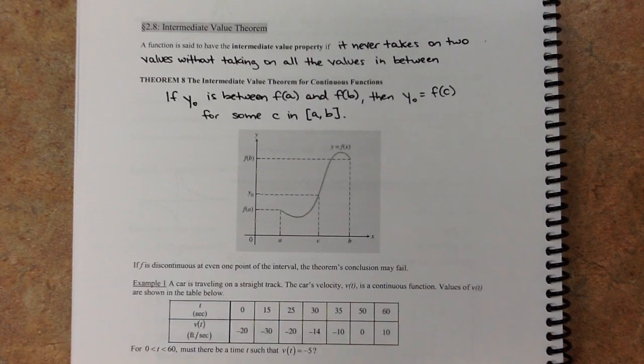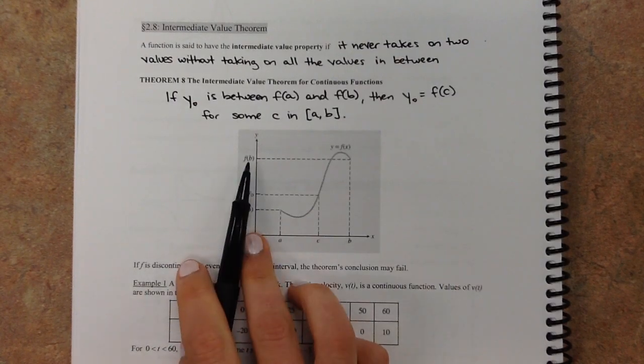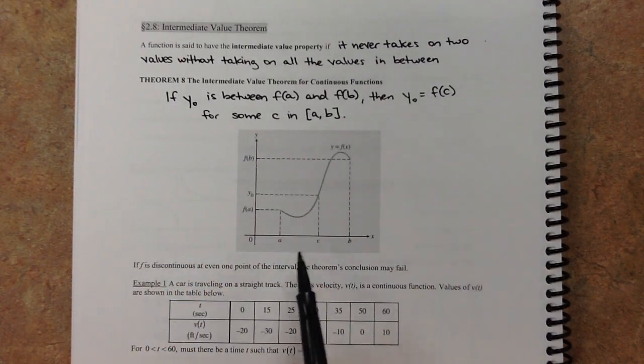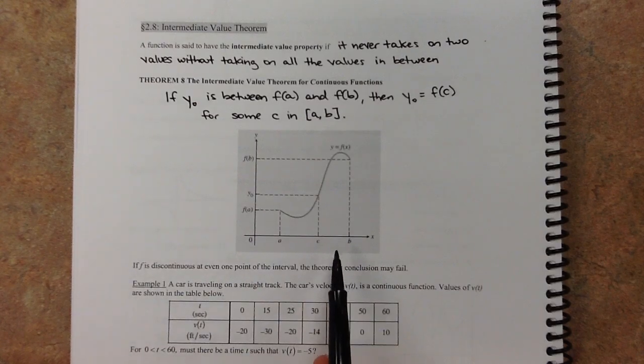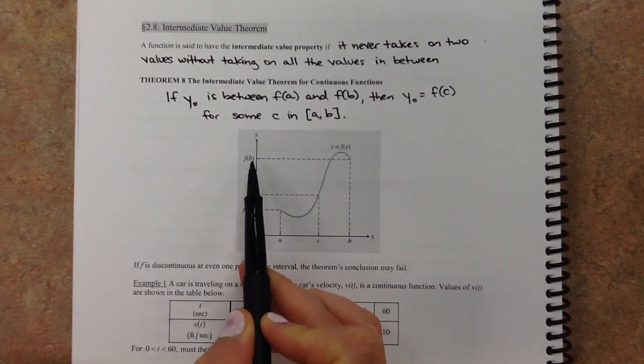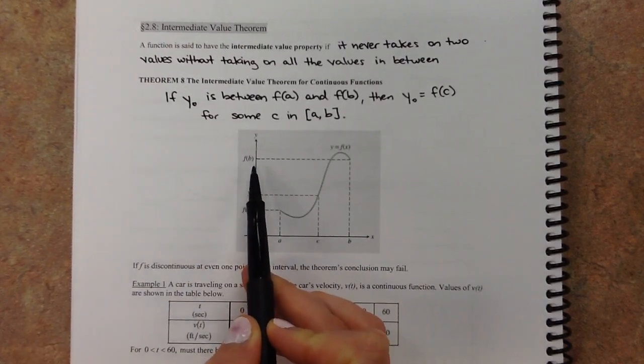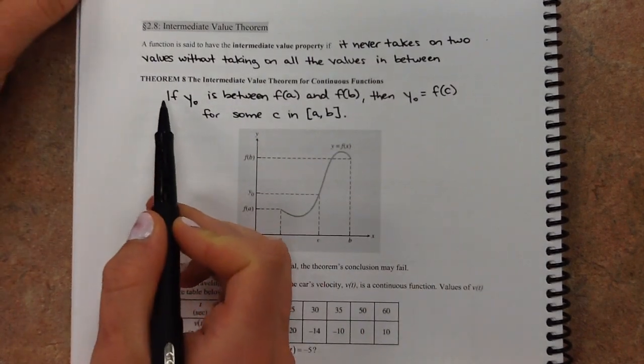So what it basically means is a continuous function will take on every single value between f of a and f of b. So if you're given an interval from an x value of a to an x value of b, your function is guaranteed to hit every single value between f of a and f of b. That's kind of the informal way to say it. This is the official formal mathematical statement.